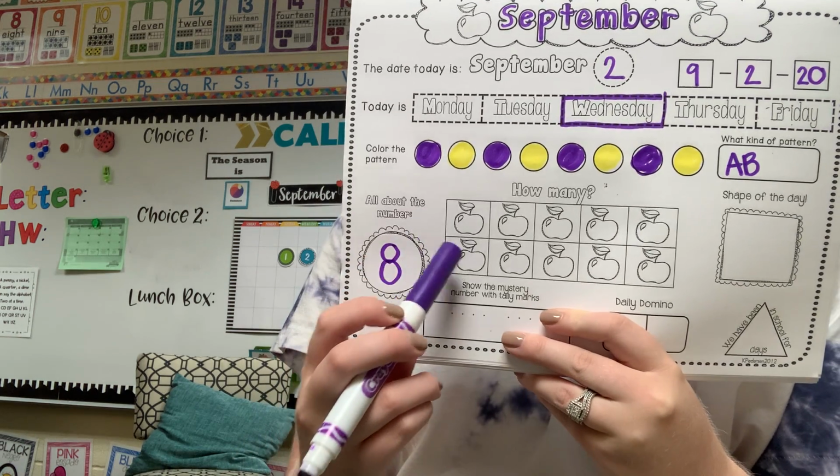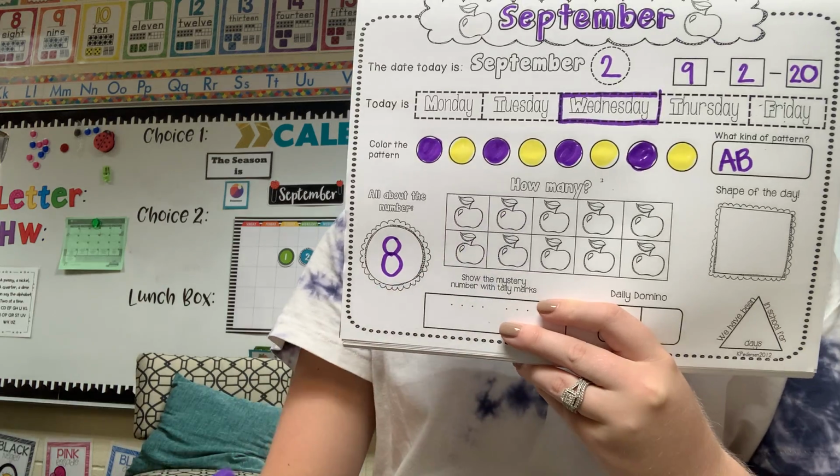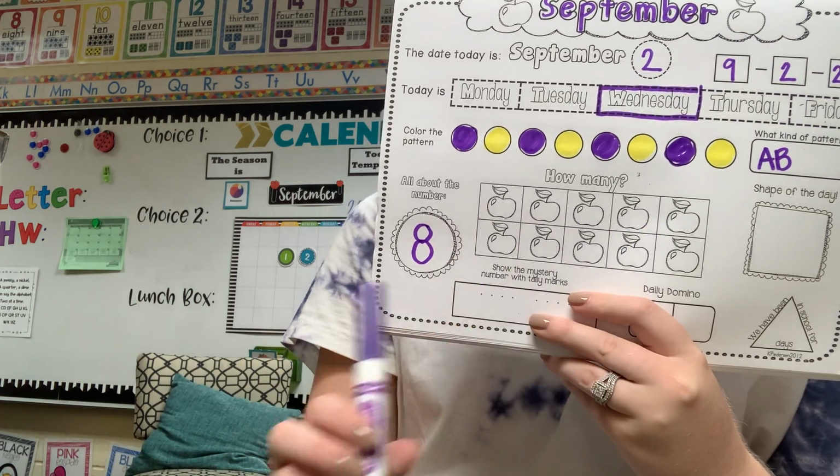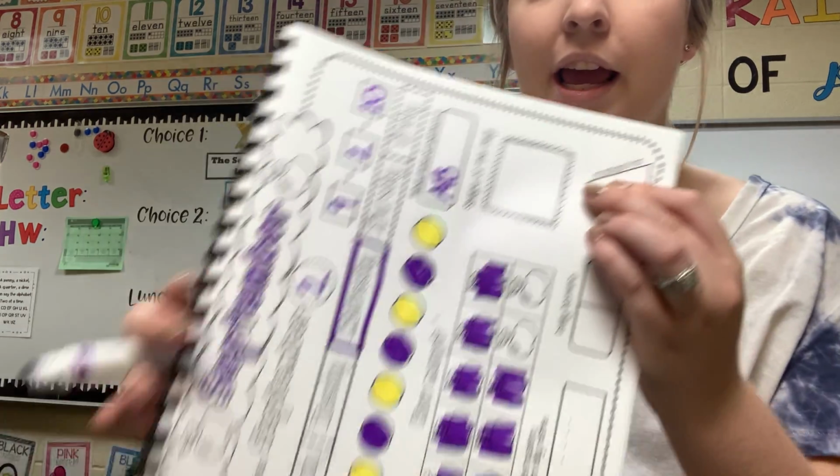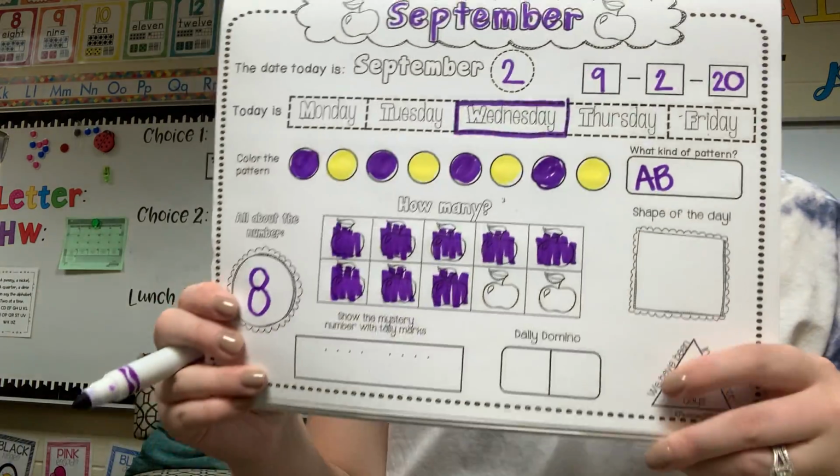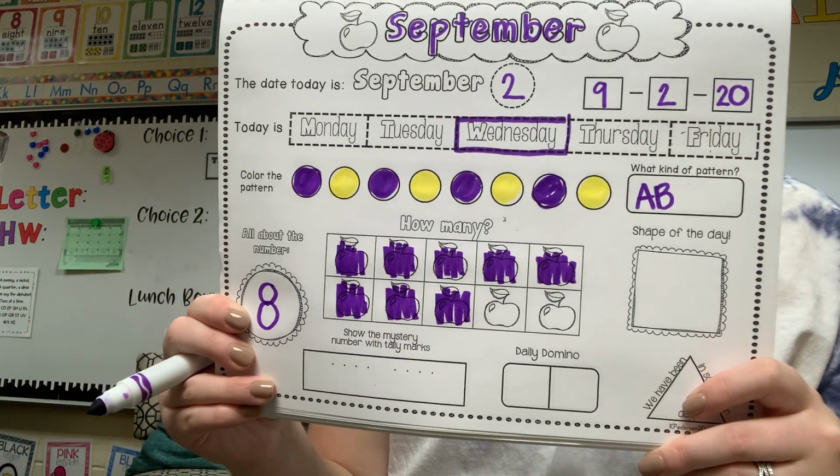And now it wants me to count my apples to 8. So I'm going to count 8 apples and I'm going to color only 8 of them. I don't need to color anymore, only 8. So let's count together. You ready? 1, 2, 3, 4, 5, 6, 7, 8. There are my 8 apples that I colored. 8 apples.